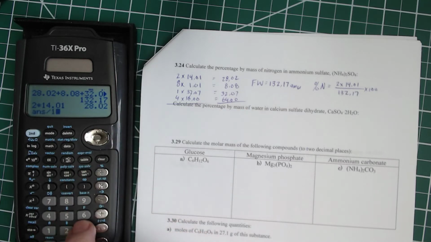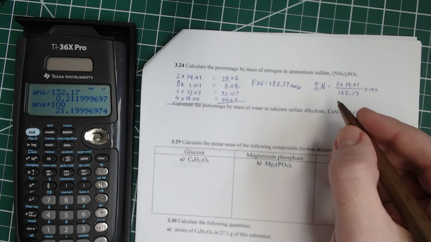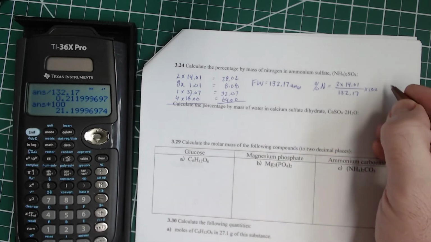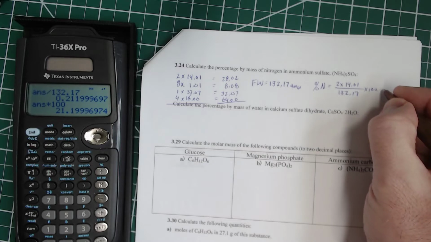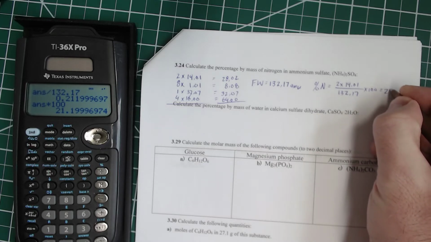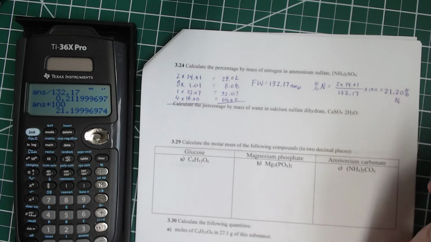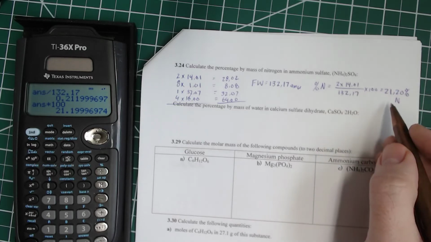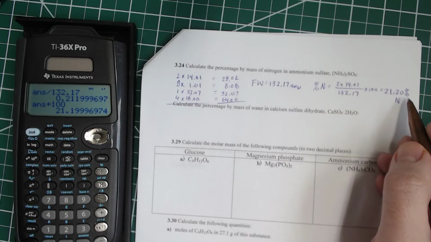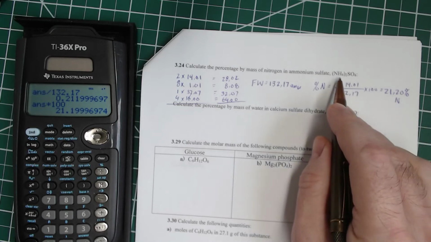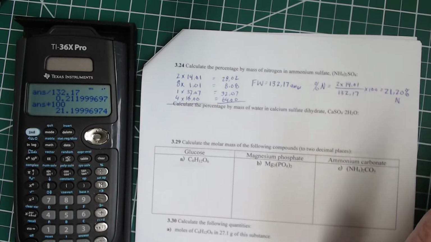We'll divide by 132.17. All right, and then we're going to multiply that by 100 to make it a percentage. And we've got 4 significant figures, so we're going to call that 21.20% nitrogen. So that means that 21.20% of this substance is nitrogen by mass.